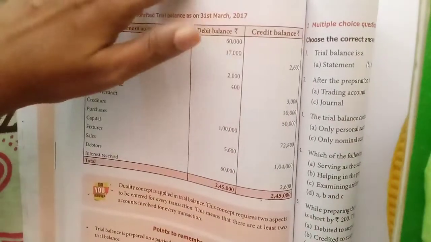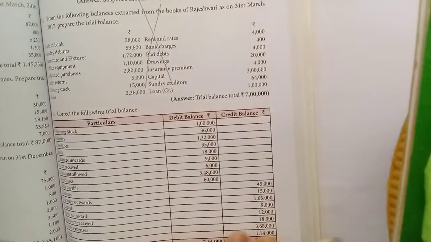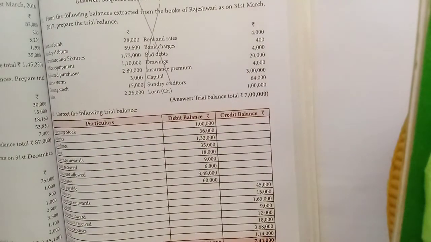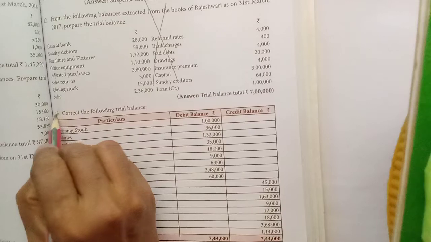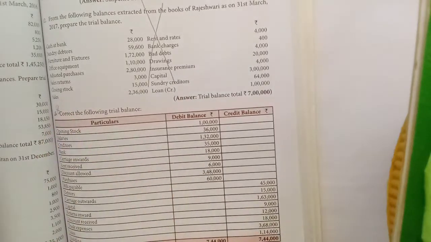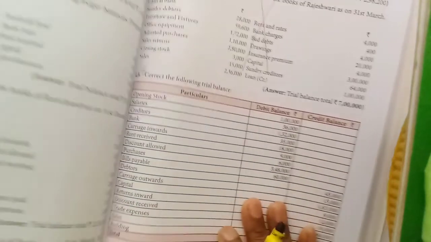Okay, now we will do the 6th and 7th, I think, the exercise. No, 6 we have completed, 7 and 8 we need to do. Okay, in this book, last year's book, they have deleted many problems. Okay, now we will see the 7th exercise. I will read that for you.